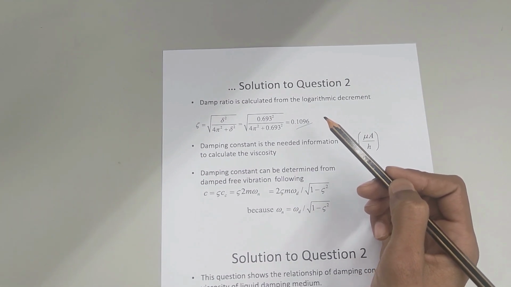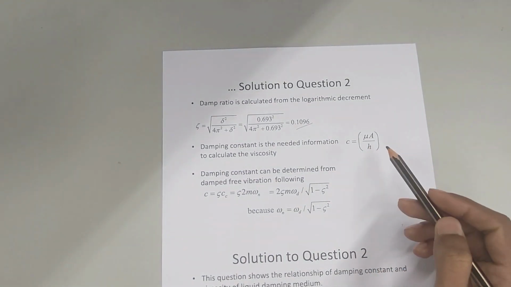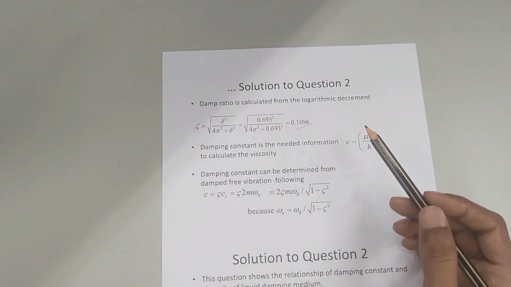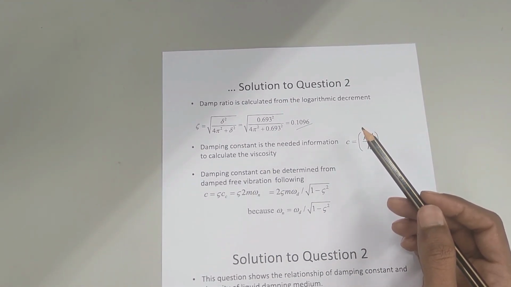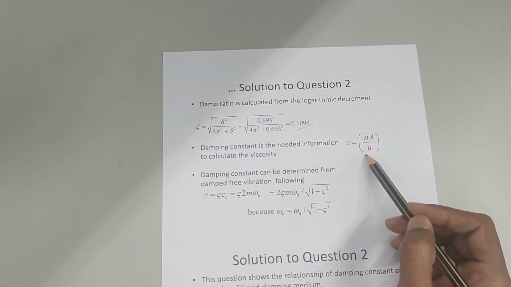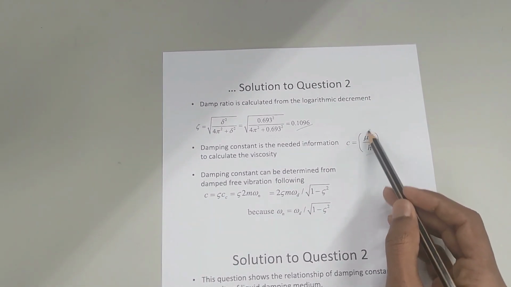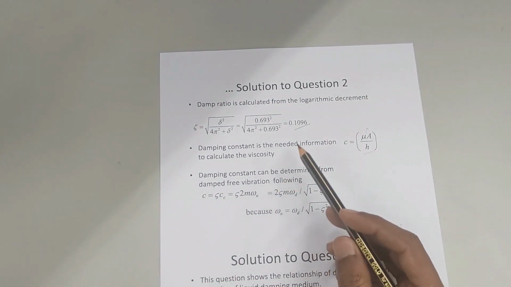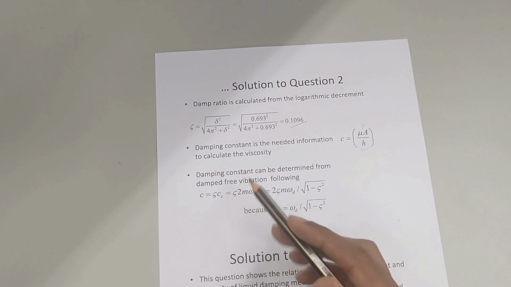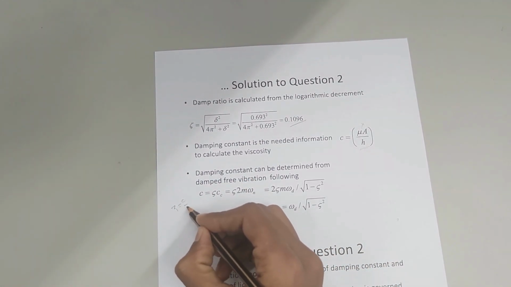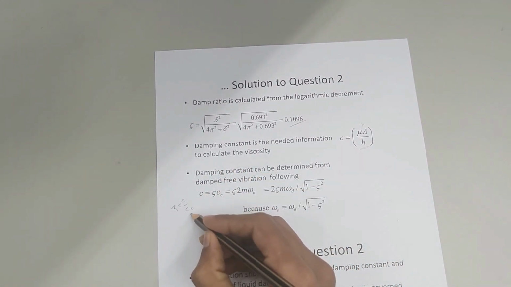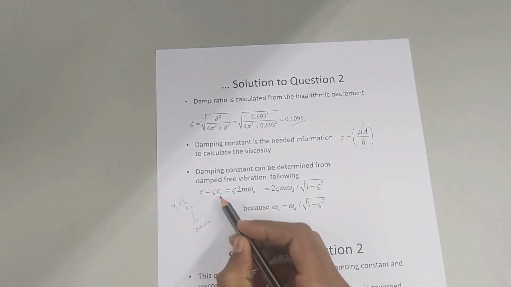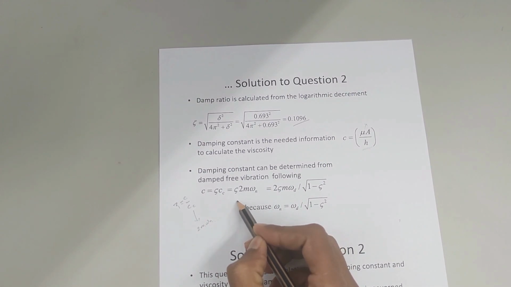Also we can calculate the C, because the C is required for calculating the viscosity. So the damping constant is mu A by H, where mu is the viscosity of the oil. So the damping constant can be determined from the damping ratio. So xi is equal to C by Cc. So Cc is 2m omega n. So we can put it here. So C is equal to xi Cc is equal to xi 2m omega n.